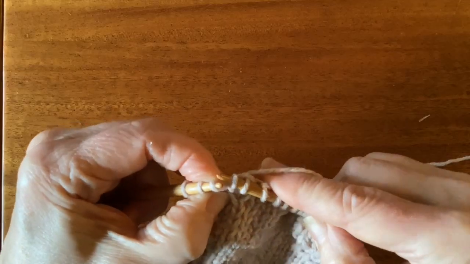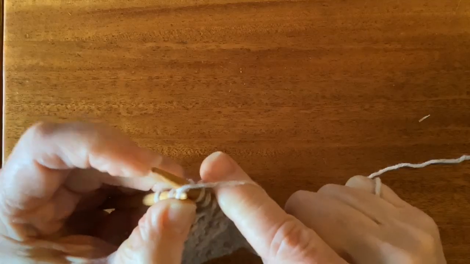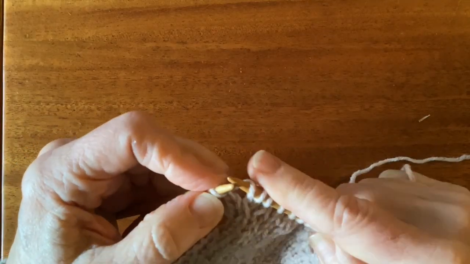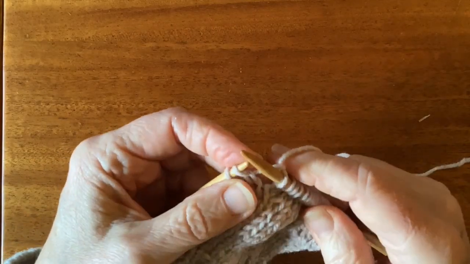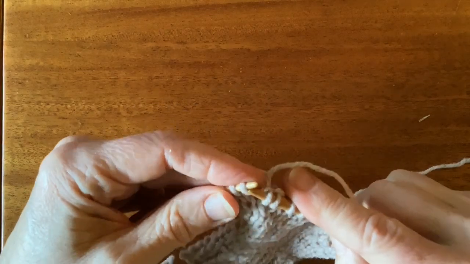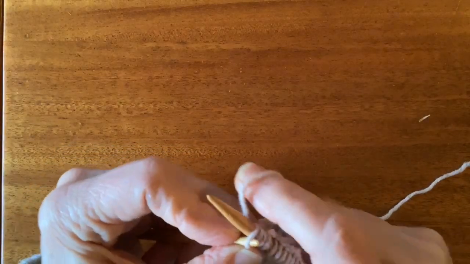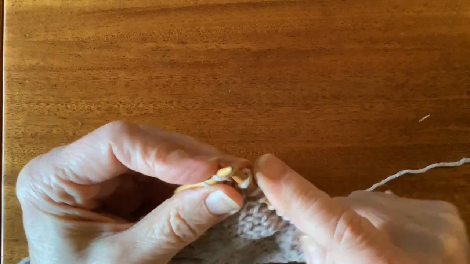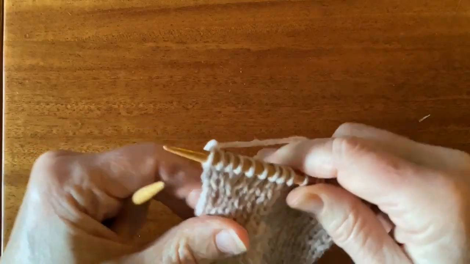And now I have to actually knit into the back of this stitch so that I can twist that, because if I didn't, I can show you what would happen. If I knit this just like this, I end up with this great big hole. So I have to twist this piece that I've picked up, and that means knitting into the back of the stitch. And that will put a twist into it, which will tighten up the stitch. And then across.